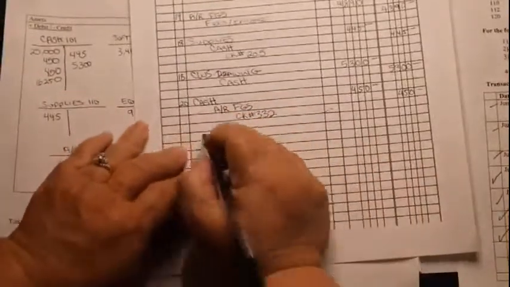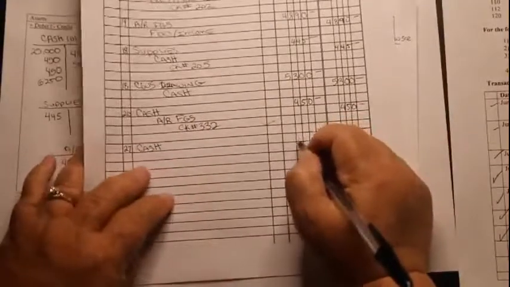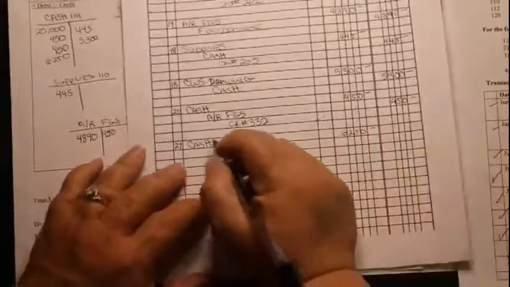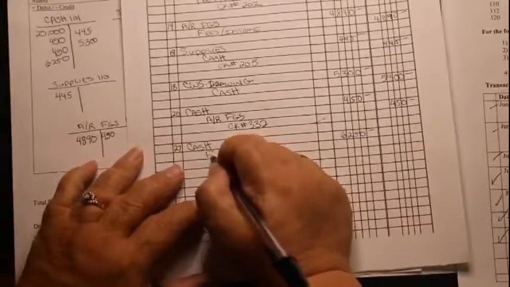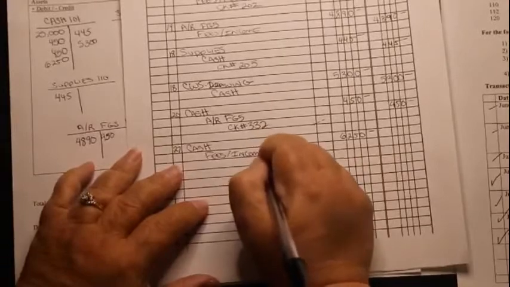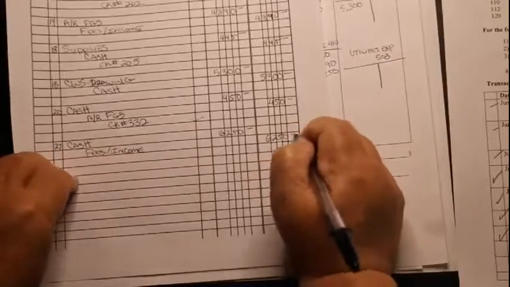Bring our journal over, skip a line. The date was the 27th. We increased our cash, so cash goes first. $6,250. And we credited our fees and income, our owner's equity. $6,250. Cross it off. Last transaction.